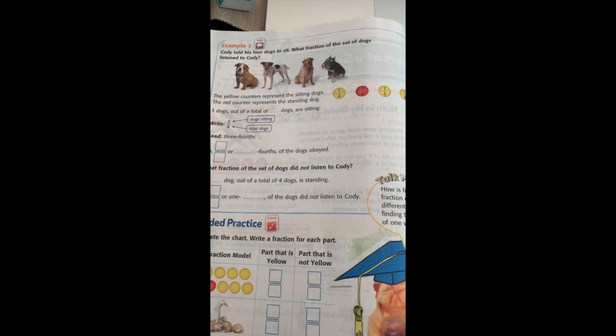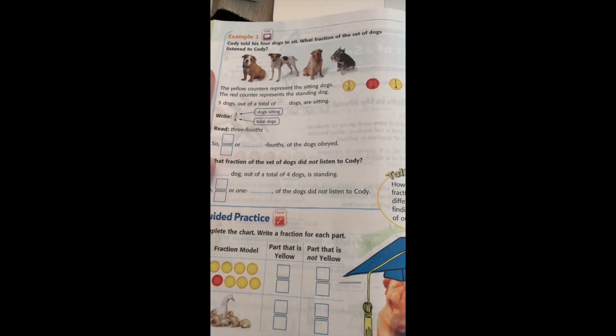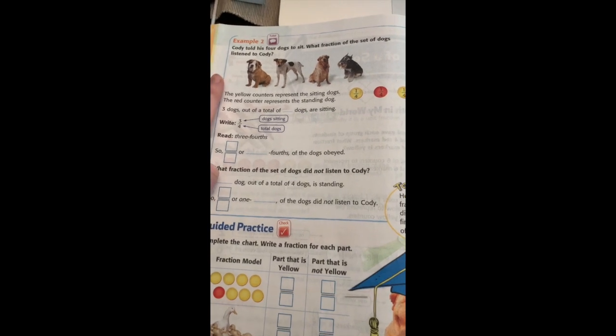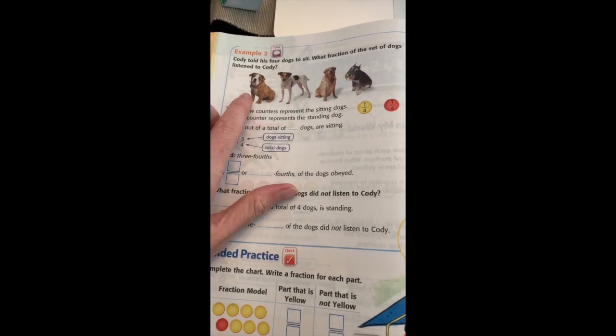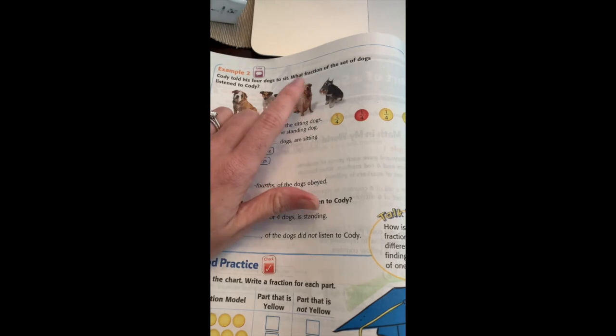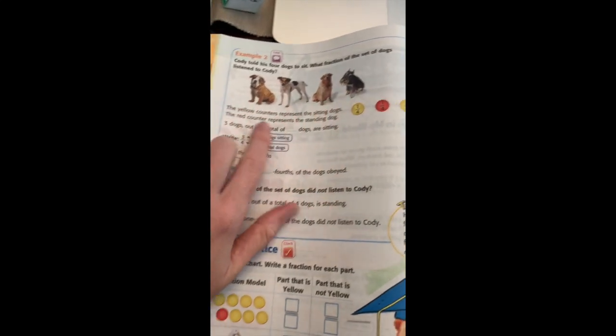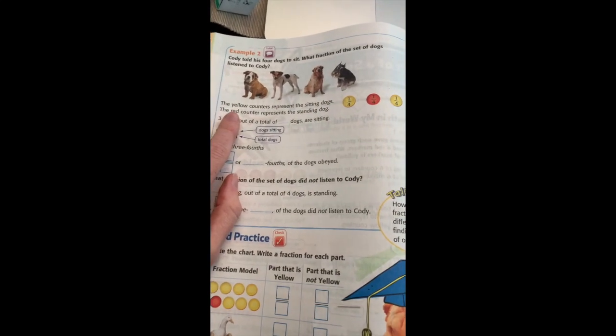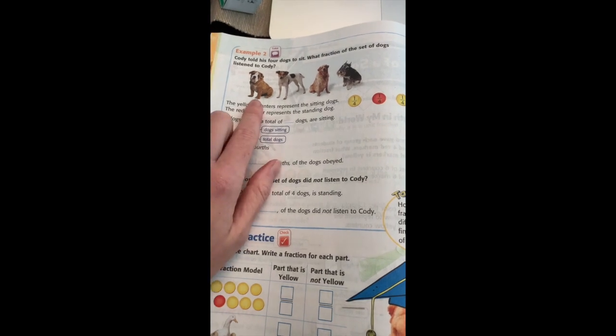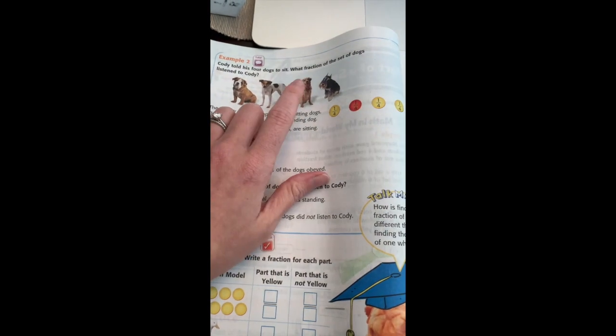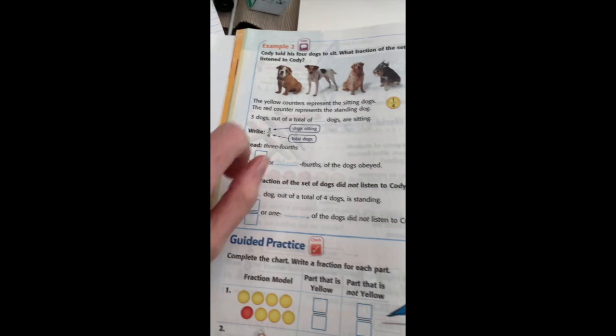Cody told his 4 dogs to sit. What fraction of the set of dogs listened to Cody? So how many of these dogs sat? No, yes. All right. The yellow counter represents, oh, no, wait, hold on. Yes, no, yes. I don't know what I was looking at.